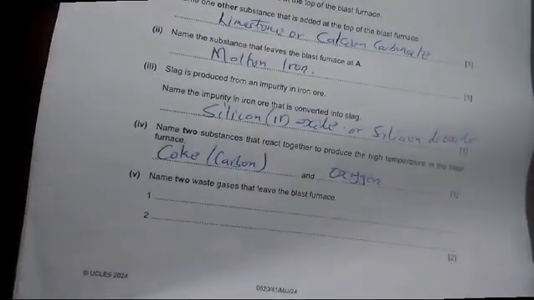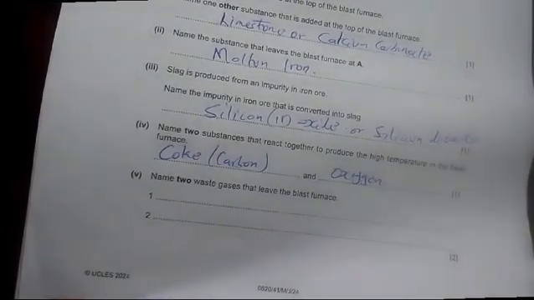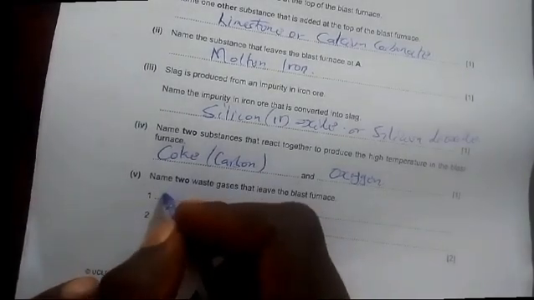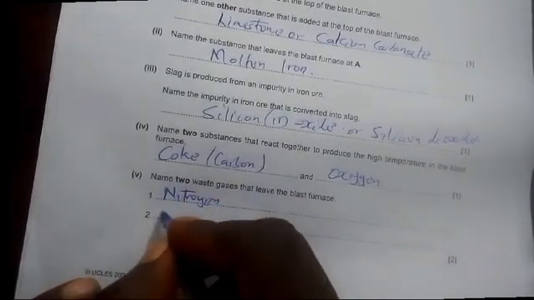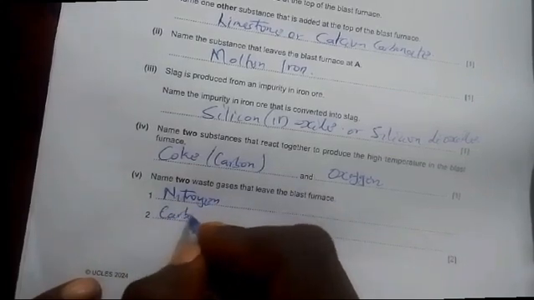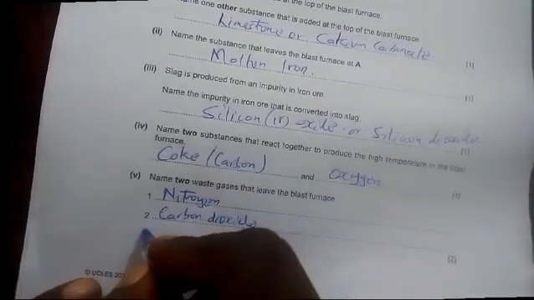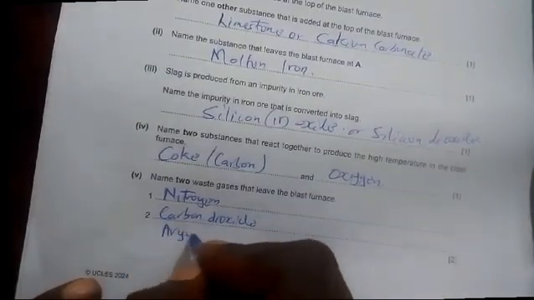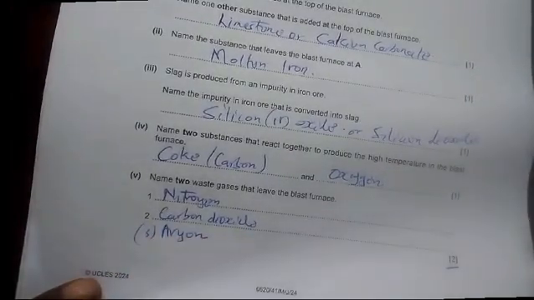So our next question is asking, name 2 waste gases that leave the blast furnace. Think about it. We have nitrogen coming out. Then we have carbon dioxide. Then lastly, we have argon gas. So any 2 of these gases will reward you 2 marks.